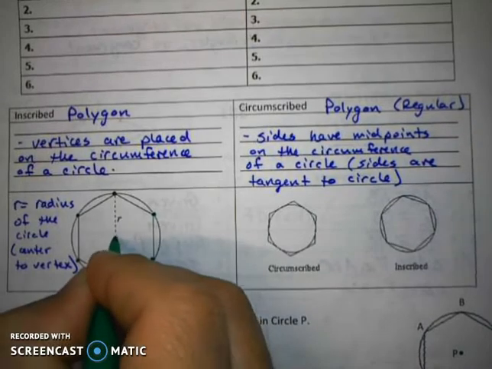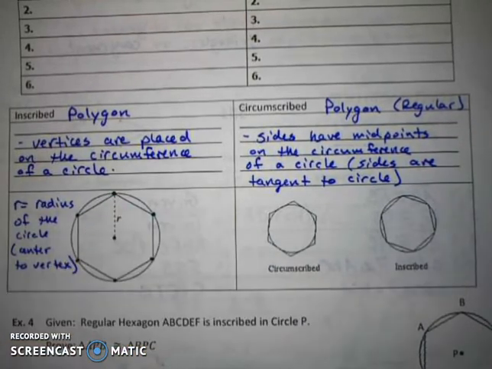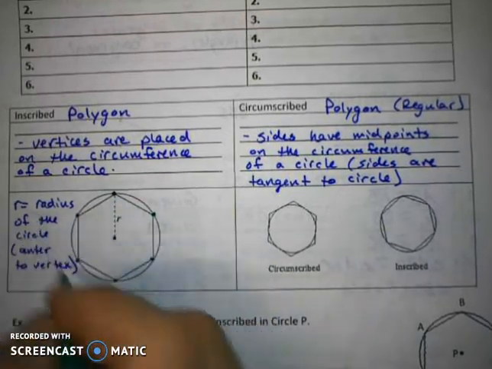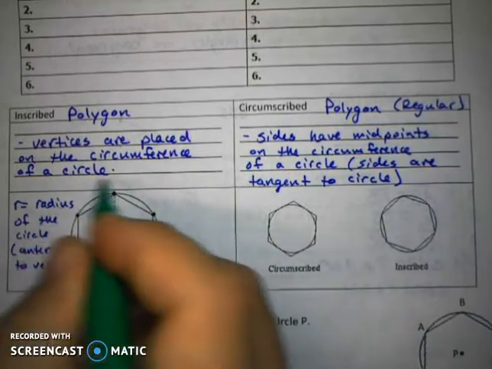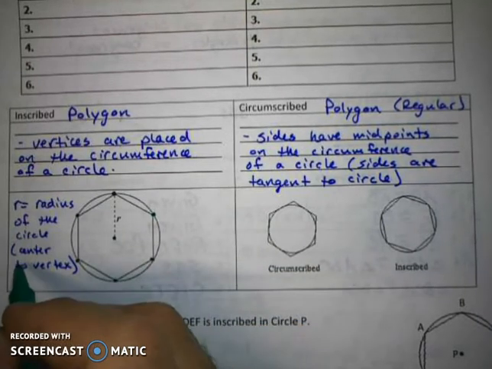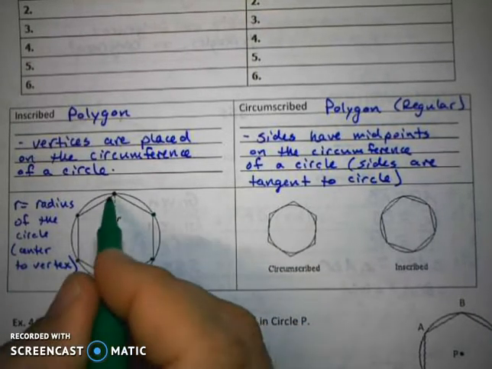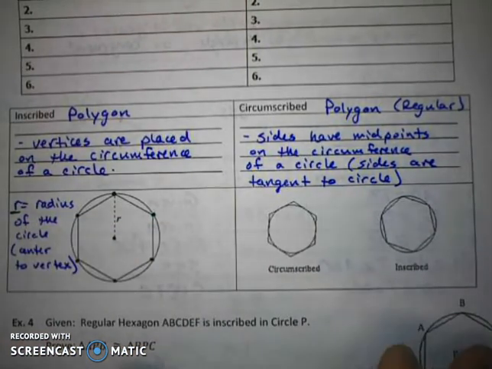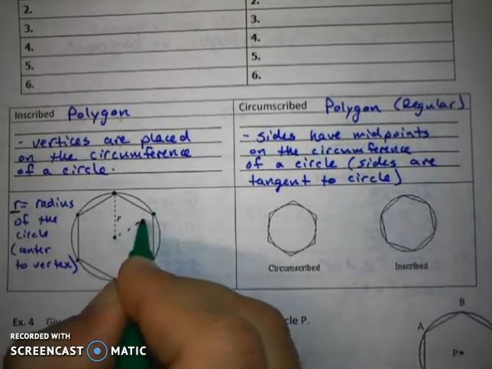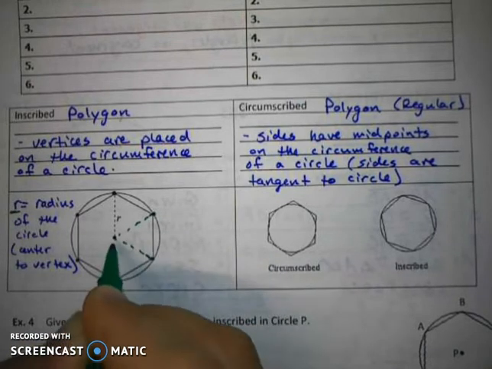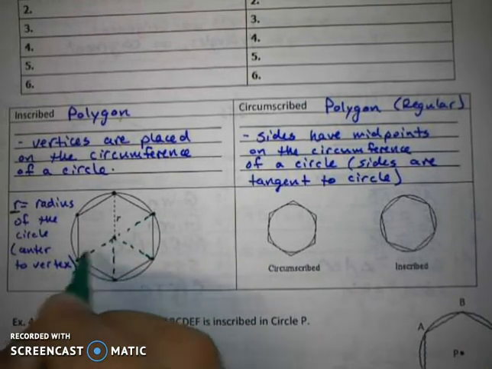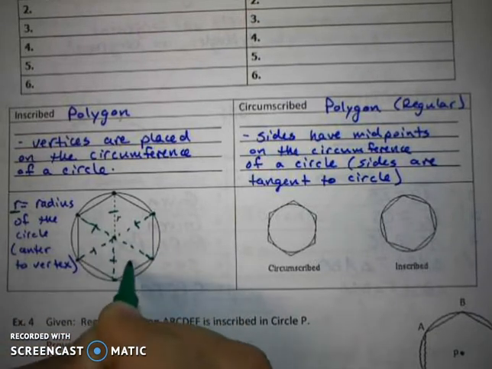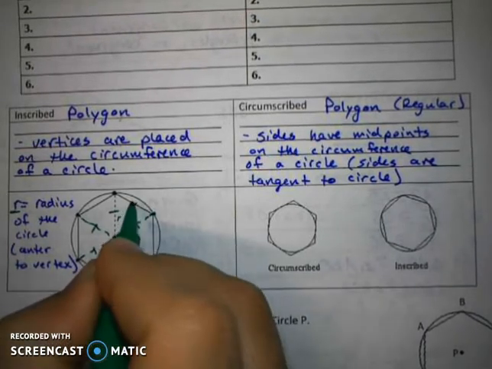But this distance from the center to a vertex of that polygon is called the radius of the polygon because it's the radius of that circle that goes around the outside. Okay? From the center to a vertex of a regular polygon is understood to be the radius of the polygon. So every one of these would be a congruent radius if it's a regular polygon. So these are all congruent to each other. And if it's a regular polygon, all these sides are congruent also.